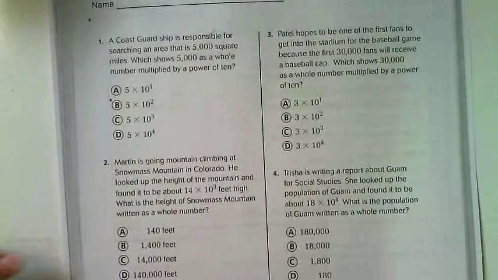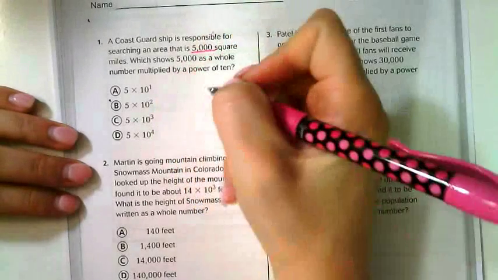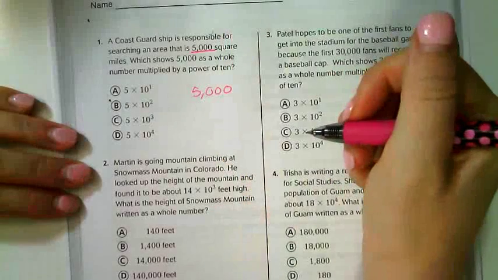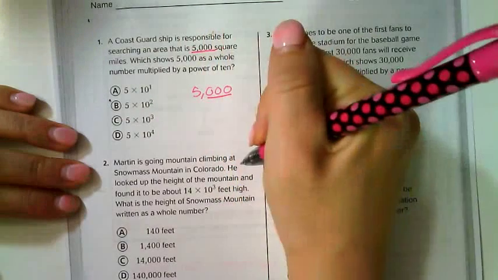All right, let's turn it over to the back. Number 1, a Coast Guard ship is responsible for searching an area that is 5,000 square miles, which shows 5,000 as a whole number multiplied by a power of 10. So we're looking for 5,000. I'm going to use my scratch paper to show some work. I hope you did this too. All right, I see that there are 3 zeros.